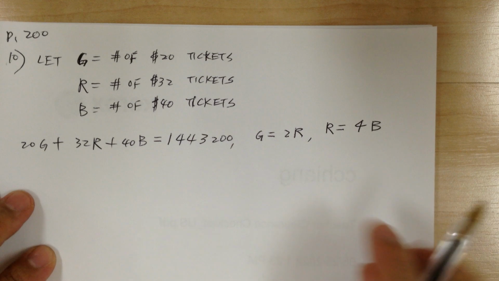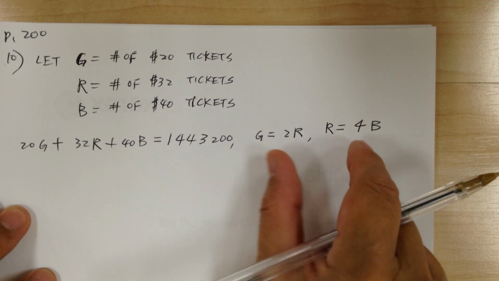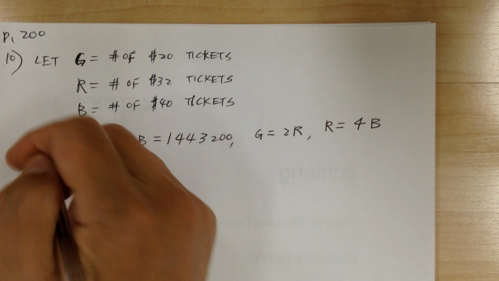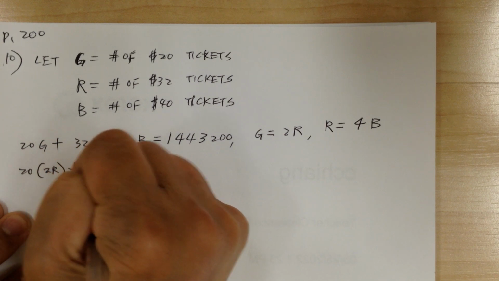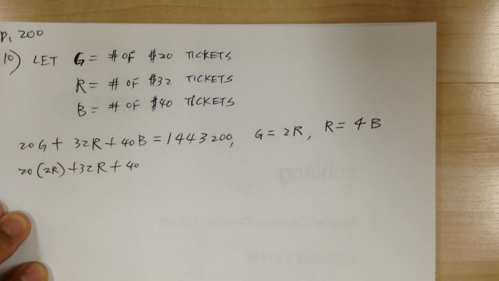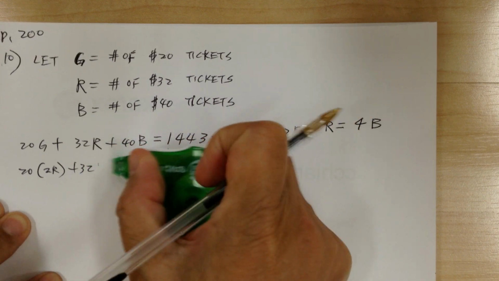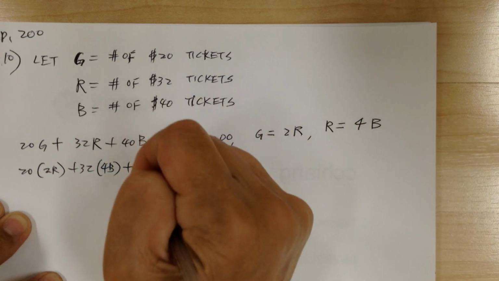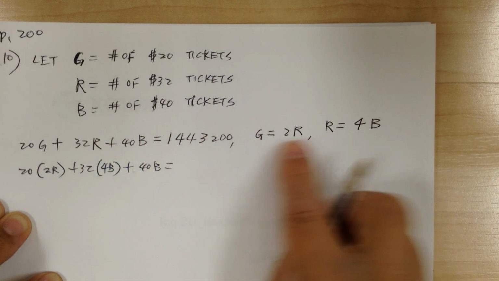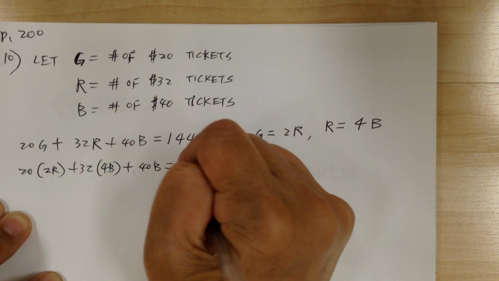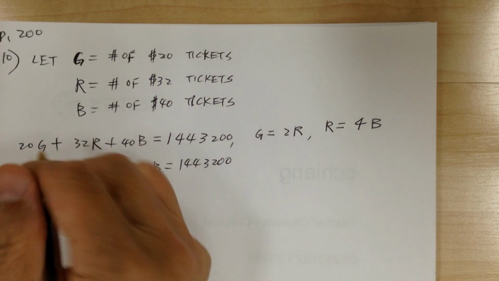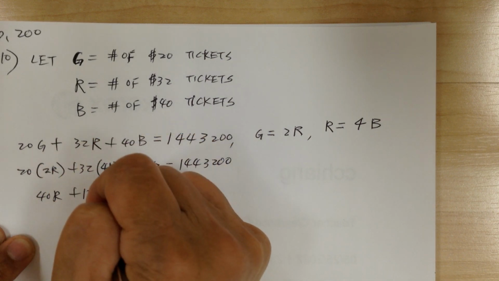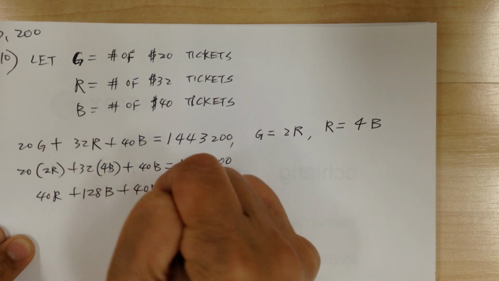Okay, so this is a substitution kind of equation. That means you have to substitute this into here. So G is 2R, we have to substitute this. R is 4B. B does not get substituted, only the G and R get substituted into here. Multiply out, so you got 40R plus 128B plus 40B.